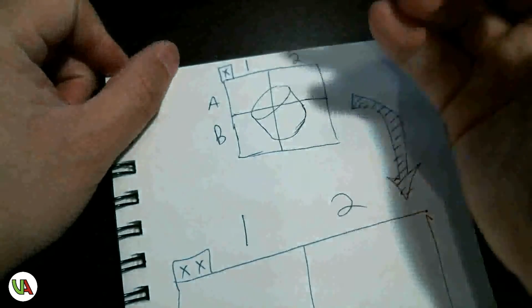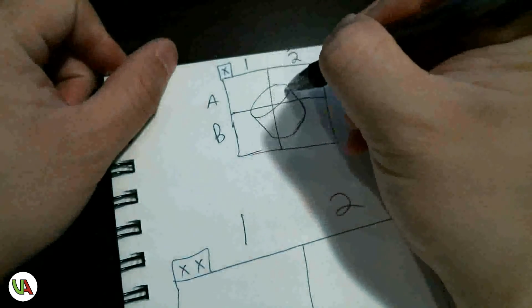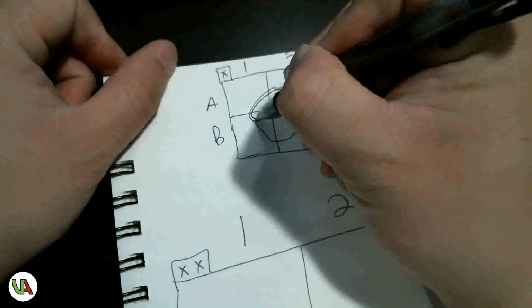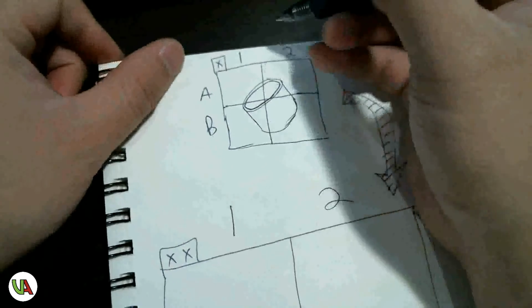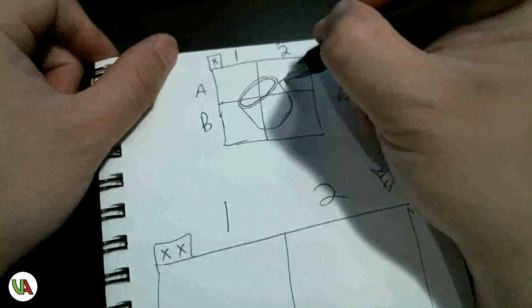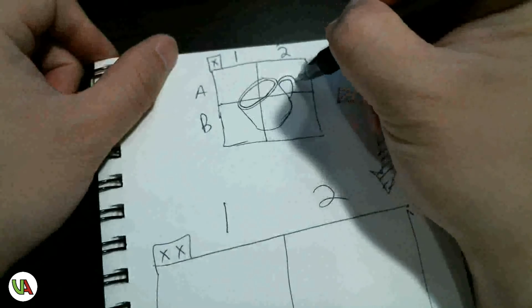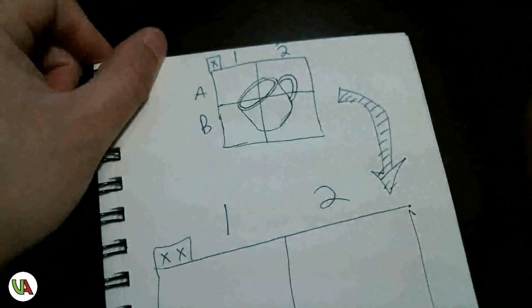like that. So let's put some thickness in here, and then let's put like a handle here to hold. Okay, so like that.